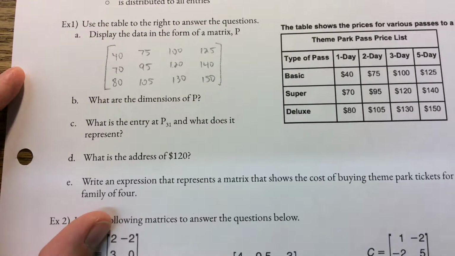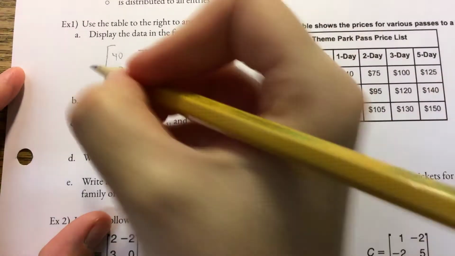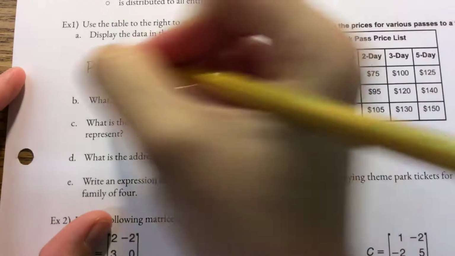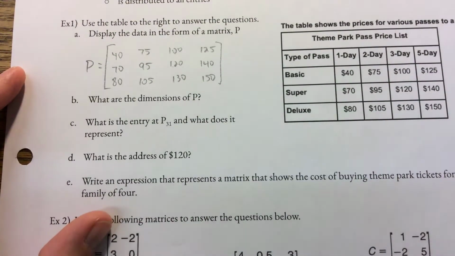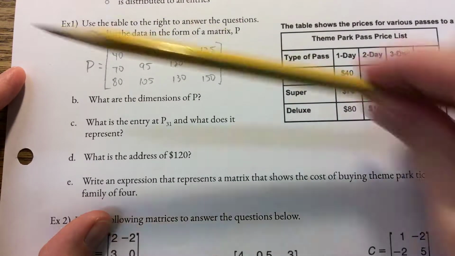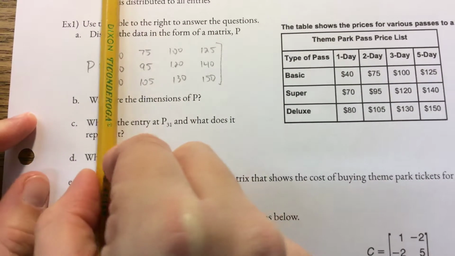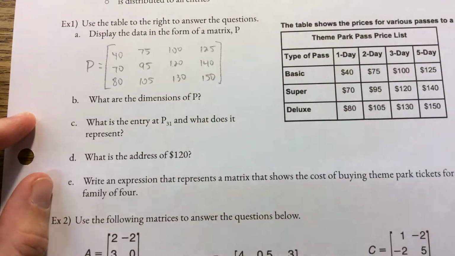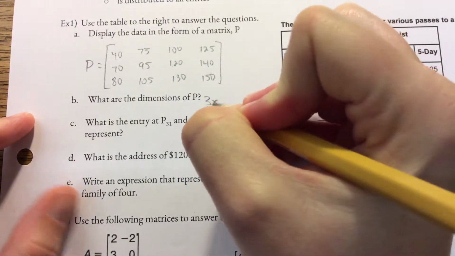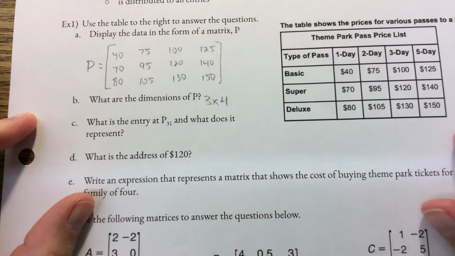Okay, so the dimensions of P, so we name this matrix P, are rows by columns. So I have in here 1, 2, 3 rows and 1, 2, 3, 4 columns. So this would be a 3 by 4 matrix.